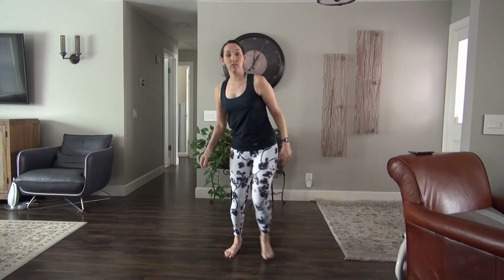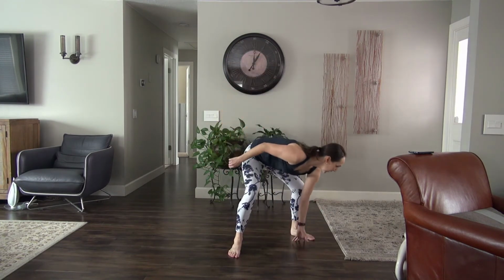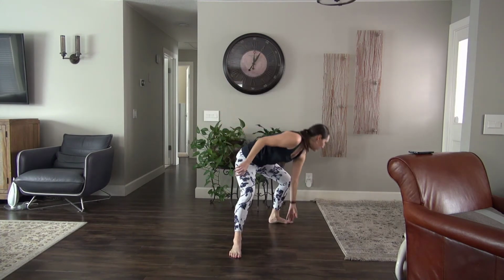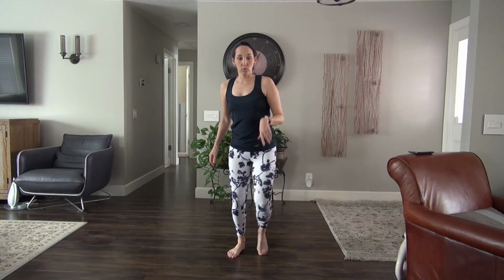Always be kind to your body. If you have a knee that says no thank you, then listen to it. And maybe play around with the distance too. Short lunges, long lunges. Let's do 2 more.